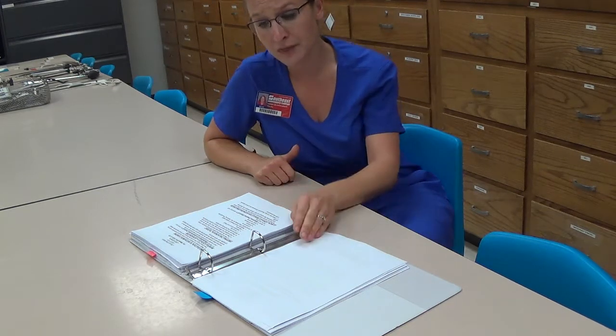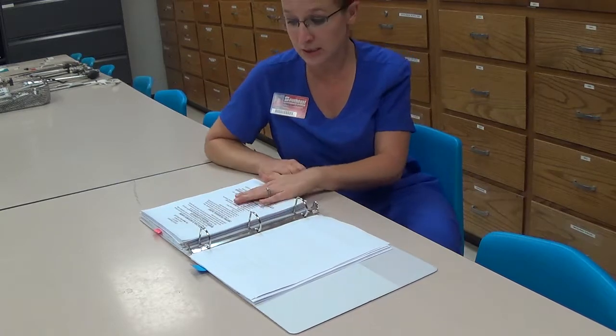where they're going to have to re-demonstrate that for us and make sure that they know how to perform those skills before they go on to clinical education in the following quarter. But then we also have some skills that we're going to perform during that week 10.